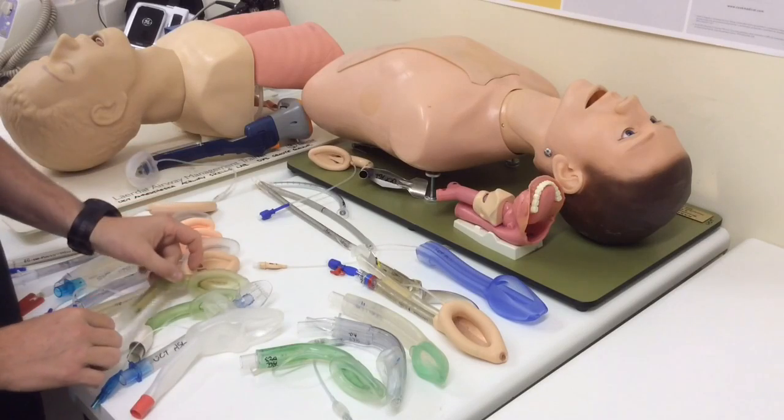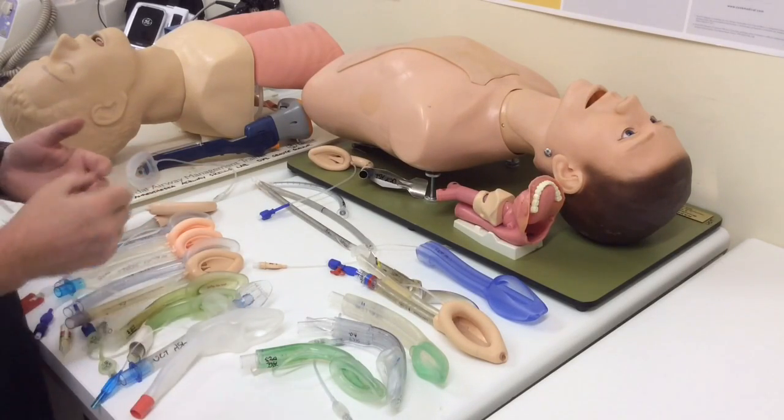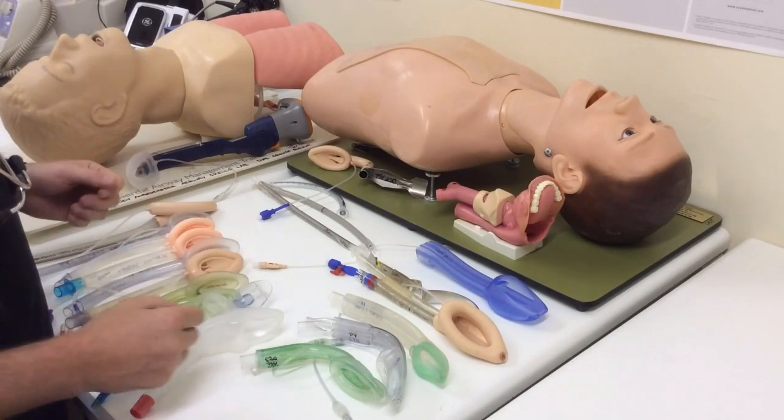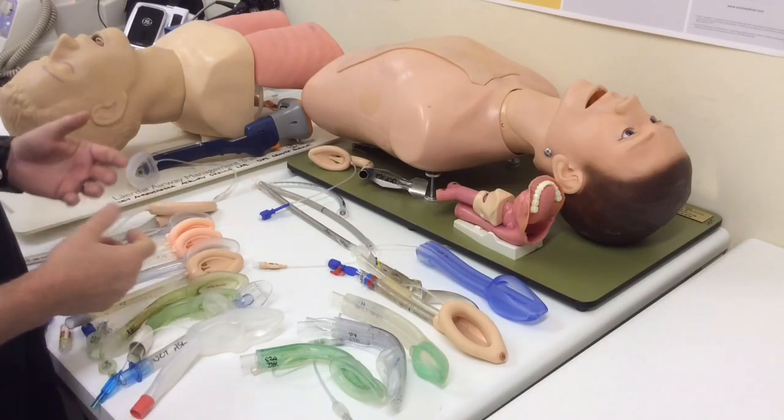And that obviously is an advantage to us in the emergency setting because our patients are at high risk of aspiration, and where we're being forced to ventilate through the device, it's nice to be able to decompress any gas or air that's got into the stomach.